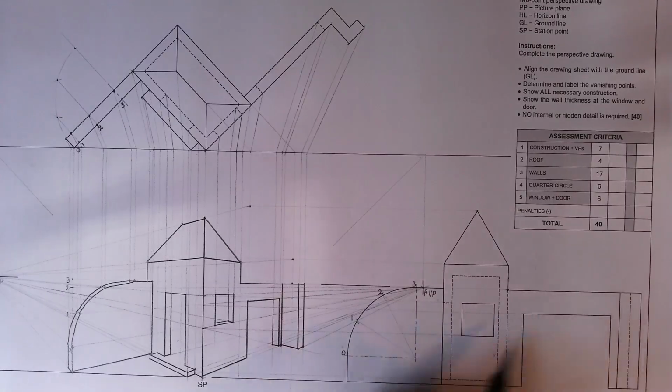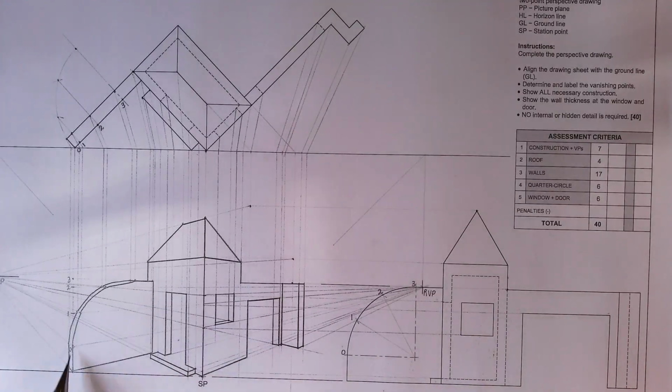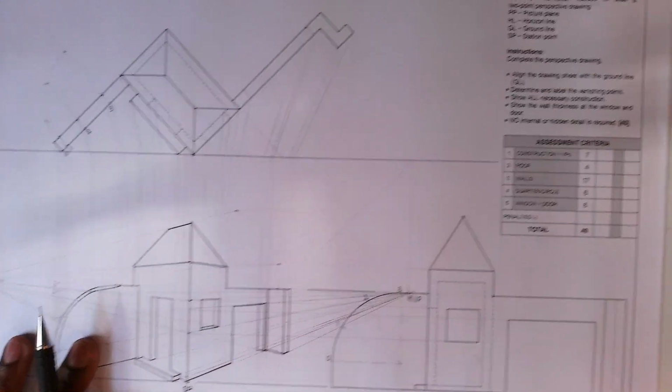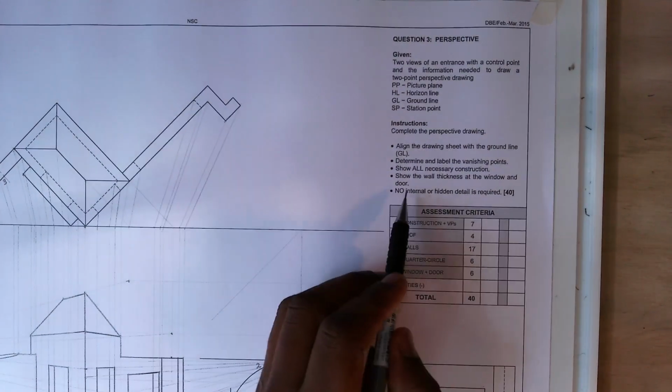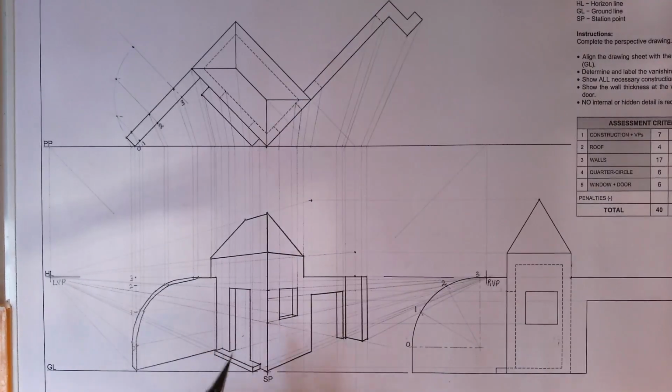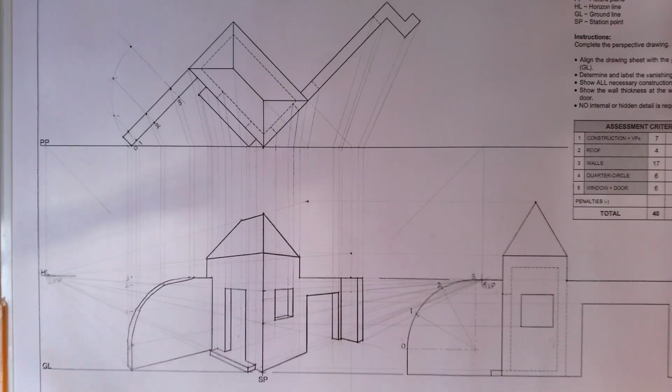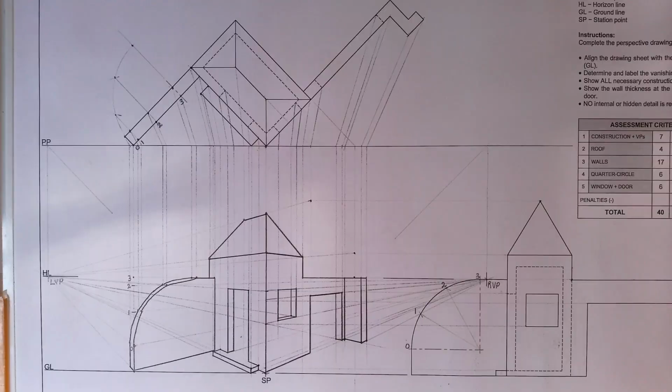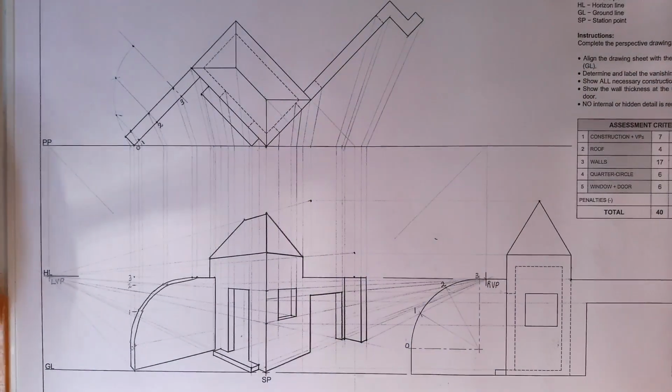So let me just double check. Okay, from the instructions they said no internal or hidden detail is required, so there is no need for me to show the edges inside the building. So this is the complete 2-point perspective drawing for this question. Thank you.